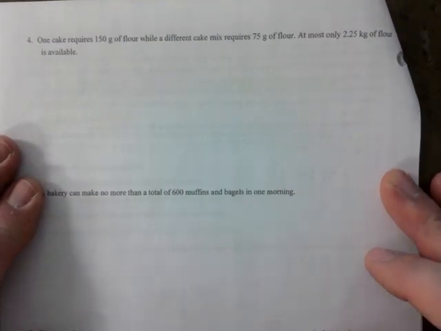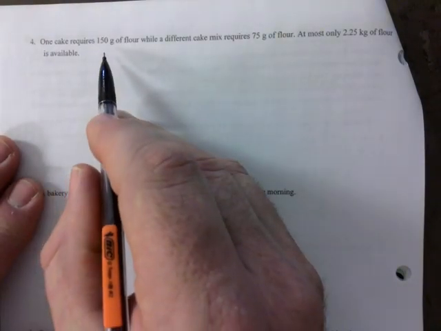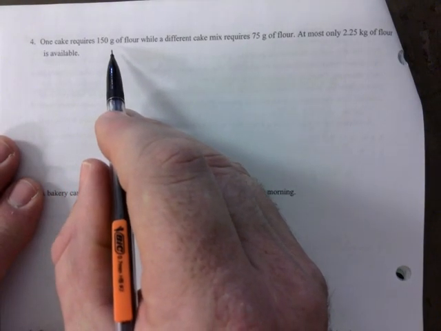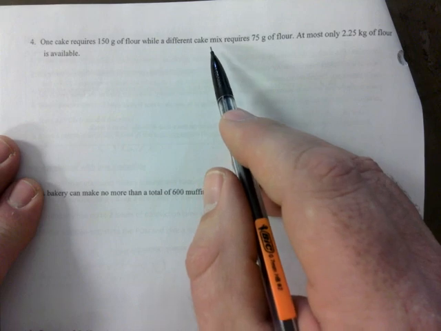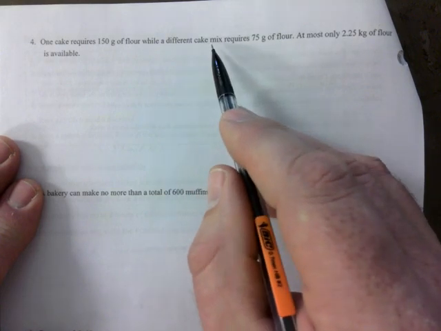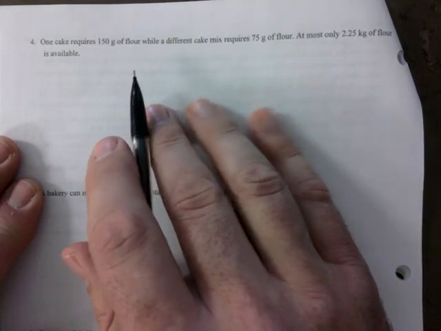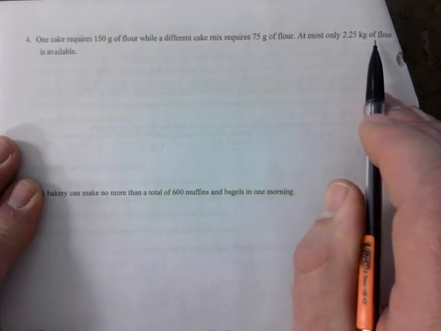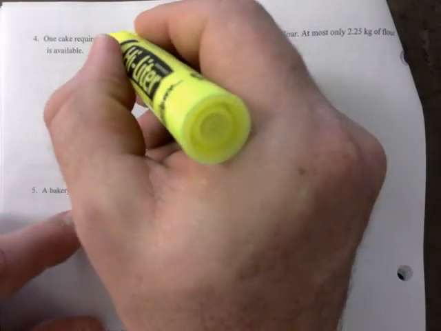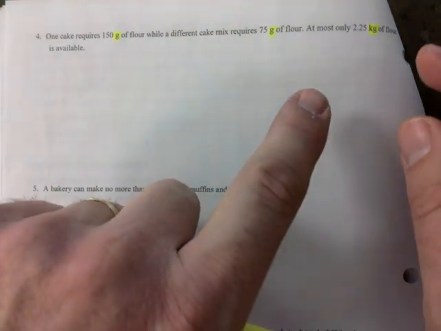Question 4, backside on 43. One cake requires 150 grams of flour, and while a different cake is 75 grams of flour. At most, 2.25 kilograms of flour is available. So here you got to watch out the units. You got to watch out for that, right? Like minutes, hours, right? Grams, kilograms. Do you remember how many grams in a kilogram?